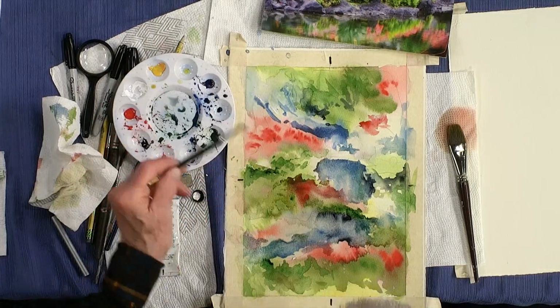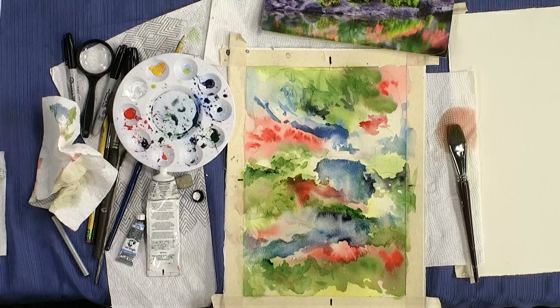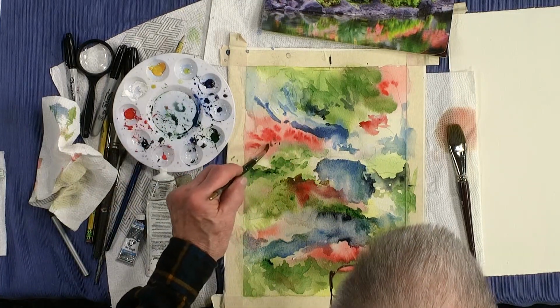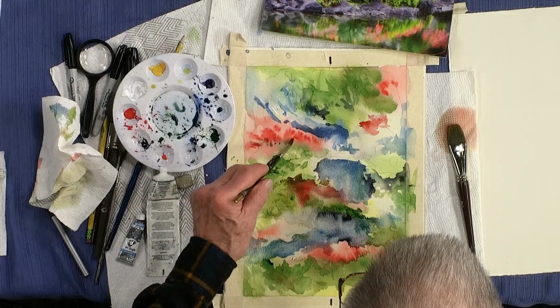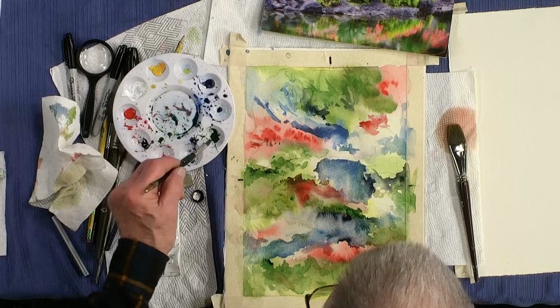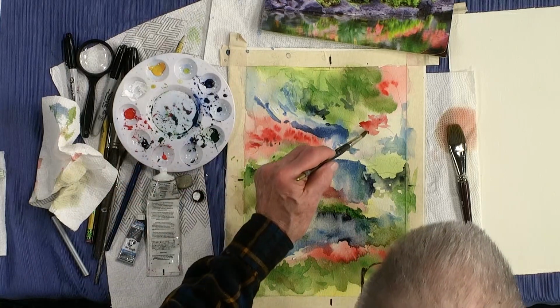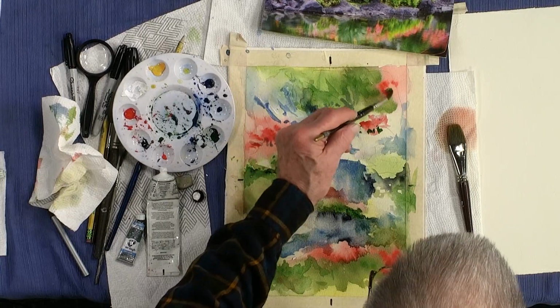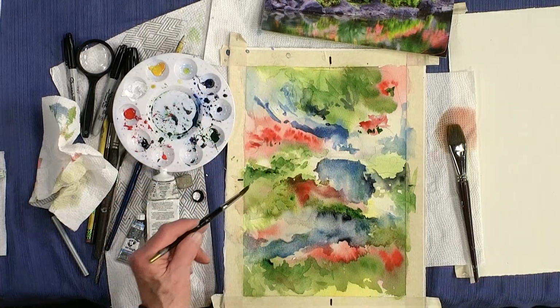Okay, now I'm heading into the home stretch here, and what I'm going to do is add a little bit of texture underneath some of these areas that are supposed to be little clusters of flowers. So let's put a little bit of green around the base of some of that.